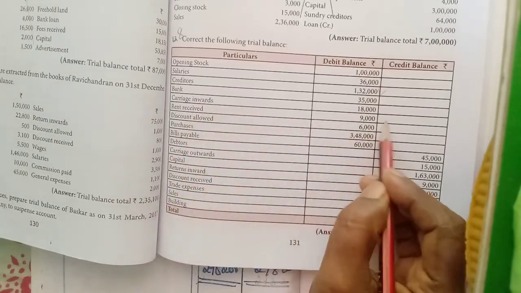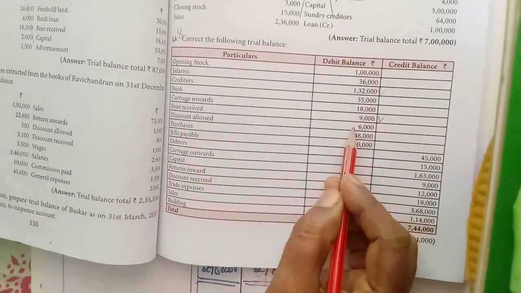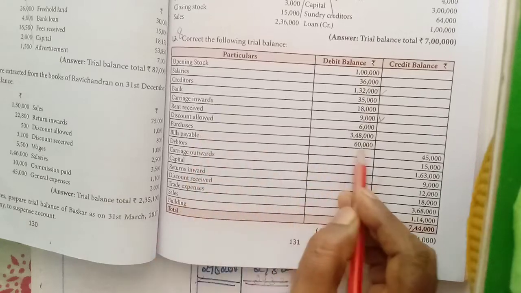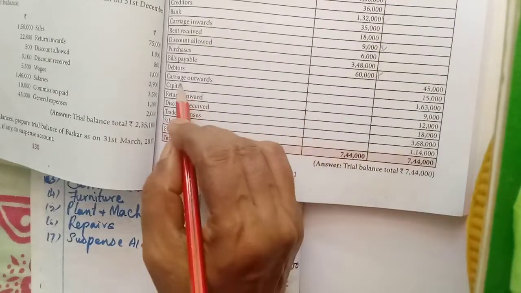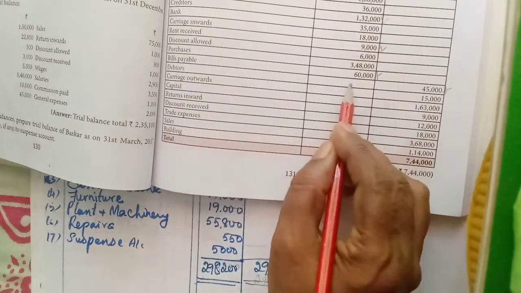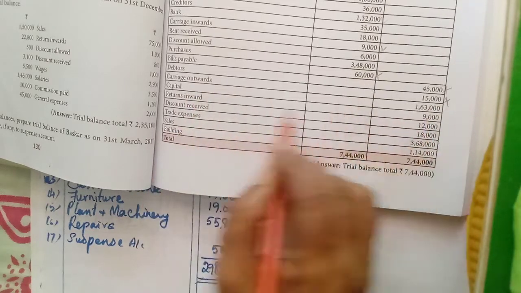Rent received, income, credit. Discount allowed, okay. It is a loss, okay. Purchases, debit. Bills payable, it is liability, credit. Then carriage outward, debtors, wrong, isn't it? Here, asset.